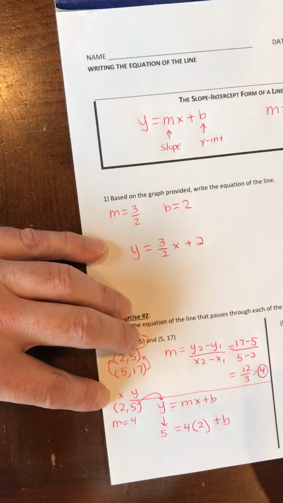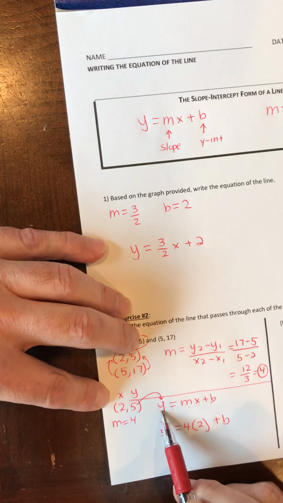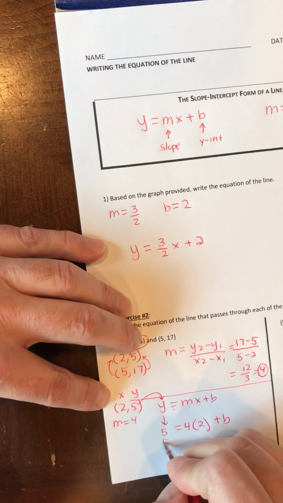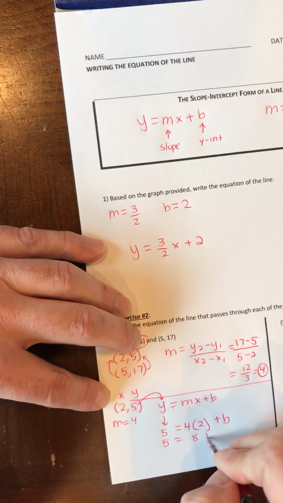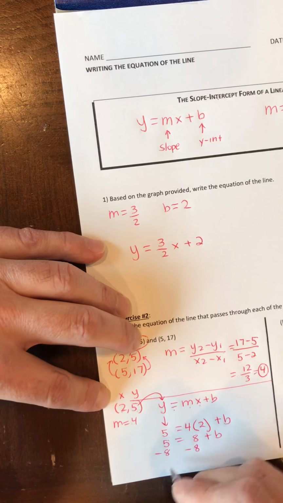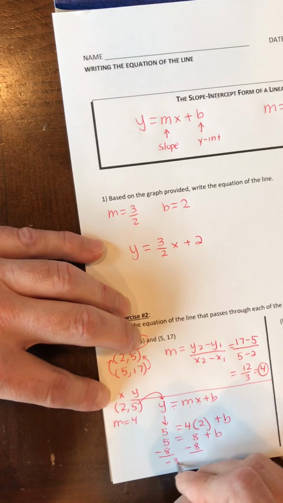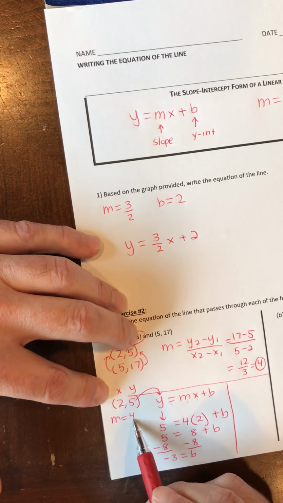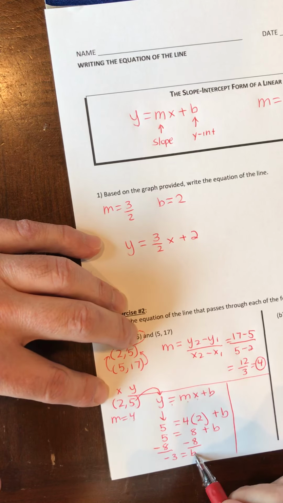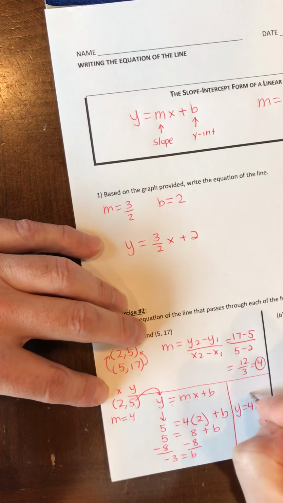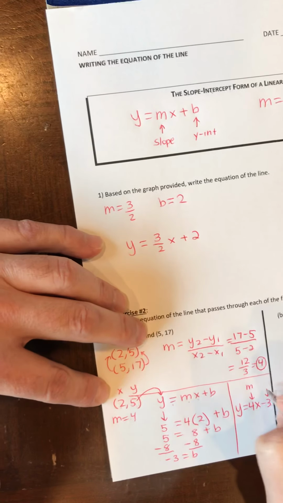Now the only thing we're missing, b. So we're going to solve for b. We plugged 5 in for the y, 4 in for m, and 2 in for x, and now we solve. We're going to do 4 times 2 is 8. Then we're going to subtract 8 to get b by itself. 5 minus 8 is negative 3, which is equal to b. So we know our slope, which is 4. We know our y-intercept, which is negative 3. So y equals 4x minus 3. Remember, this is m, and this is b.